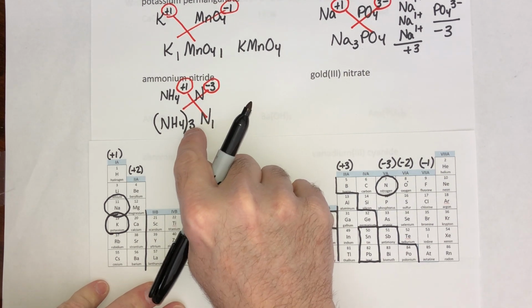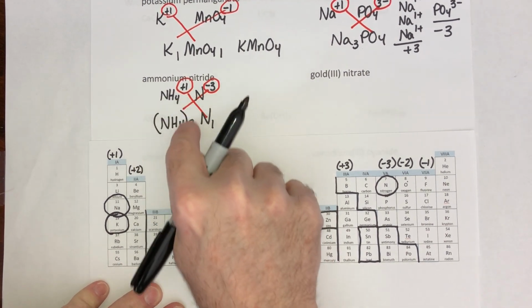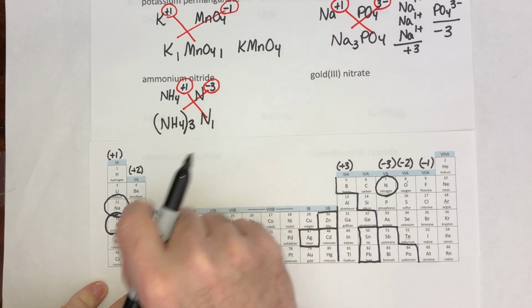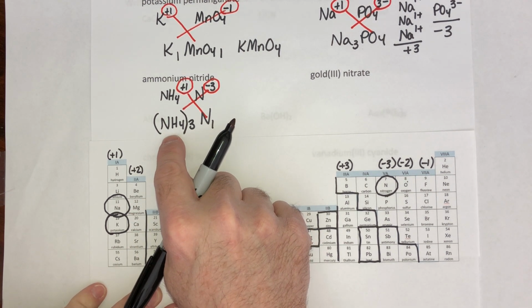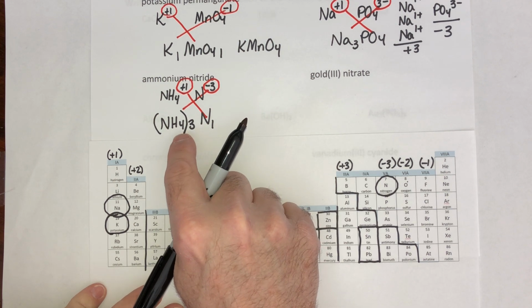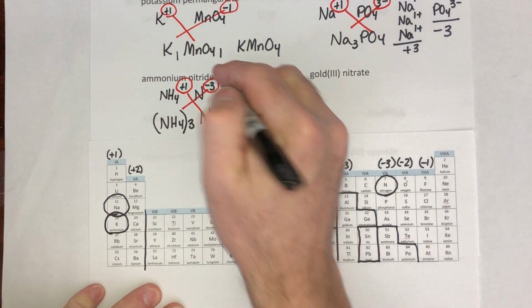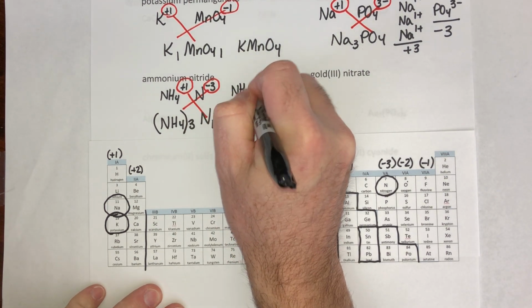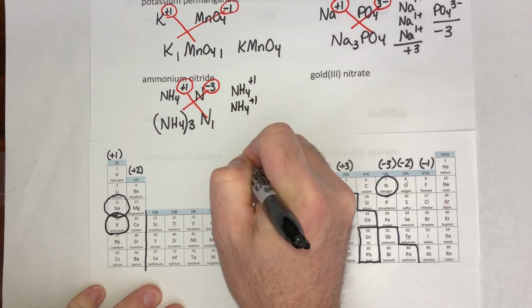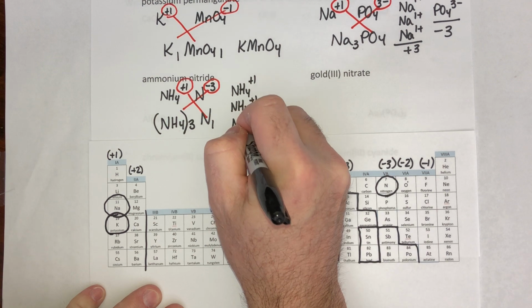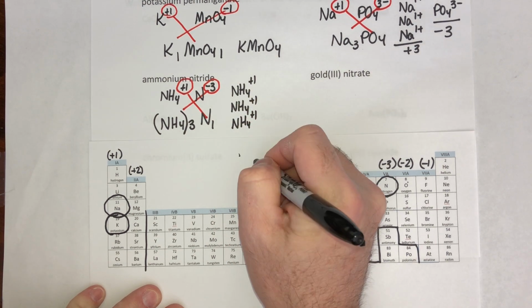Because this tells me that I have 3 of the entire group. That's what my 3 is telling me. So if you have more than one of a polyatomic, you have to use brackets. Because this is telling me that I have one NH4, a second NH4, and a third NH4.